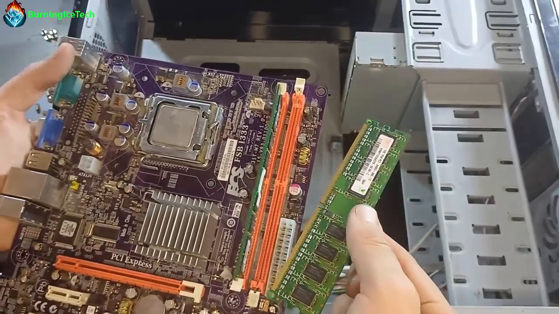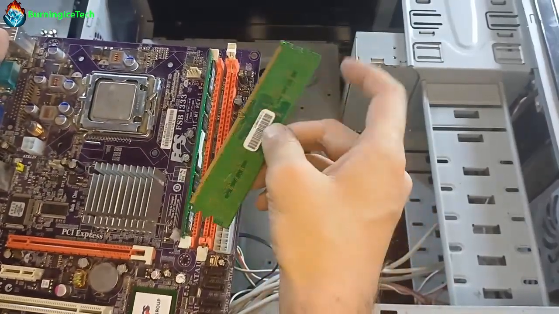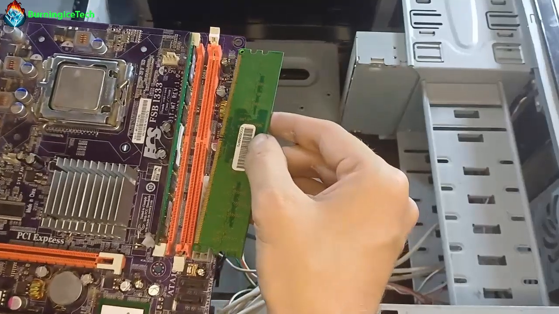You can see this one's the wrong way around. It's not going to work. You see it's misaligned. So I'm going to turn this around. There we go. It aligns. So now I'm going to shove it in there.